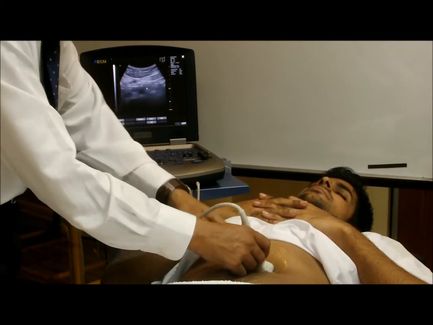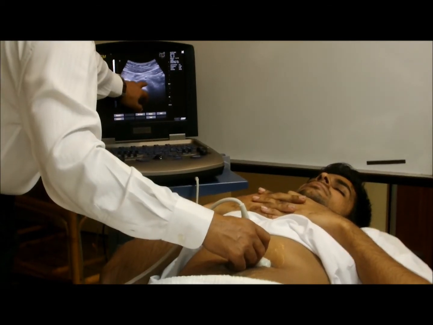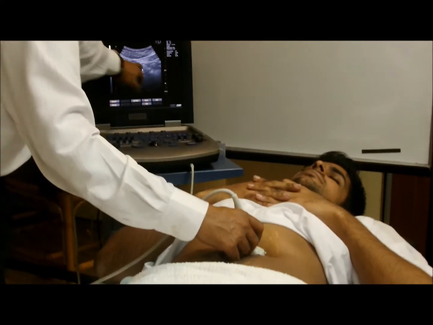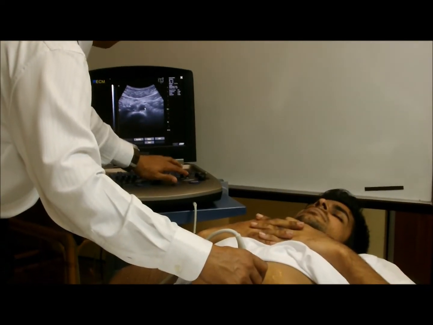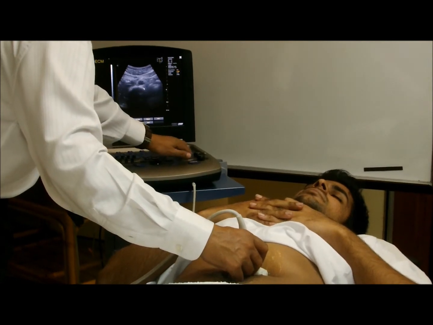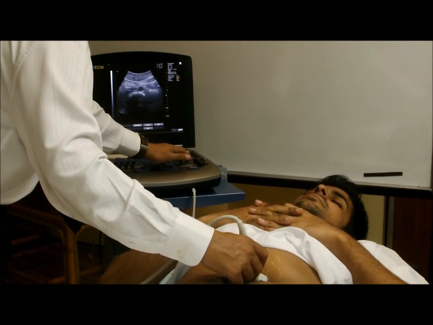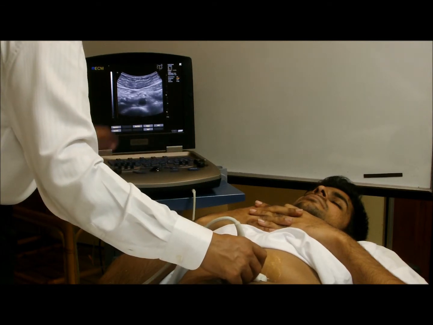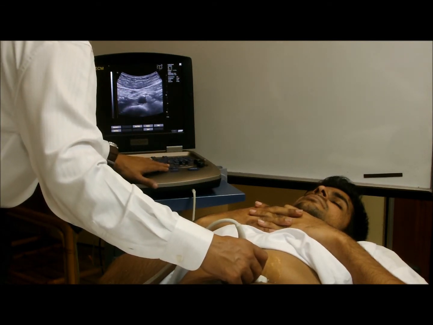If you run the aorta upwards, you will find that it has a branch which is round like that. You see that small one? That is the superior mesenteric artery.